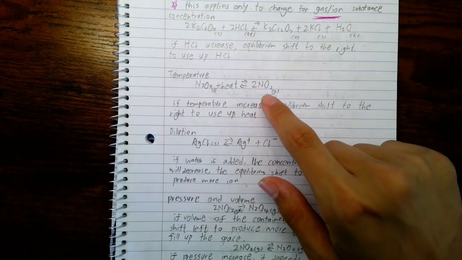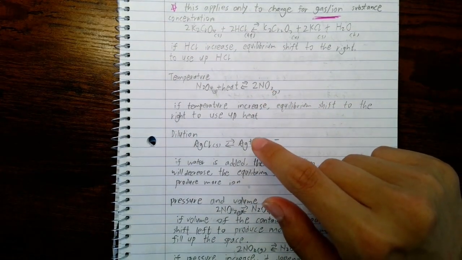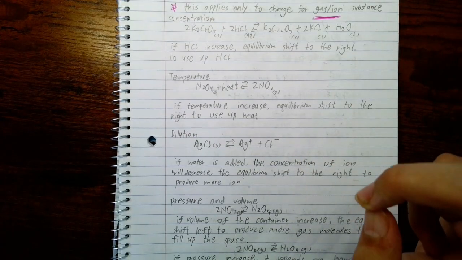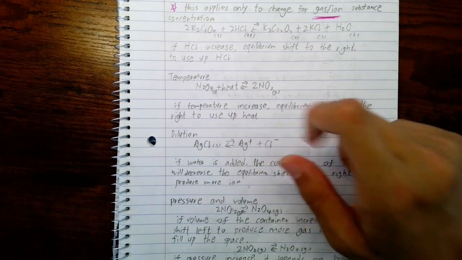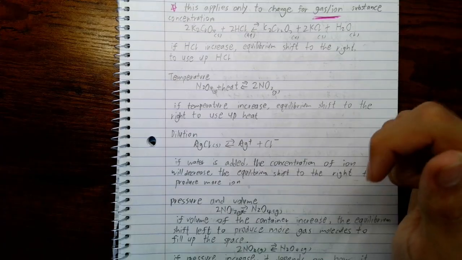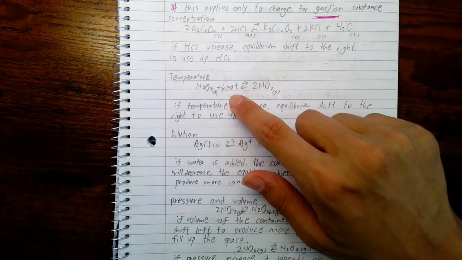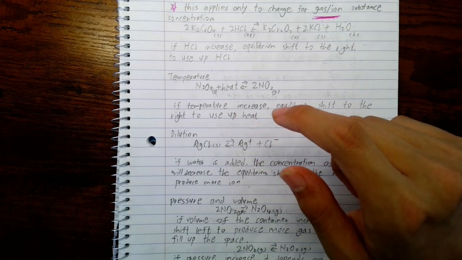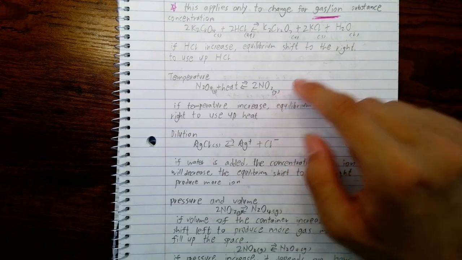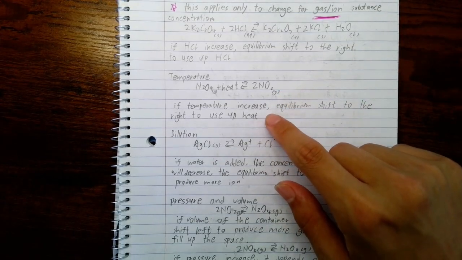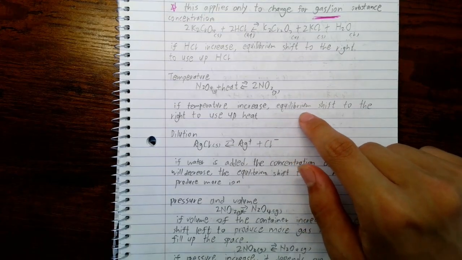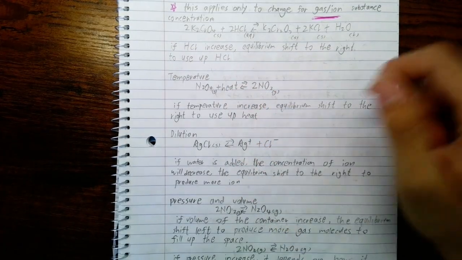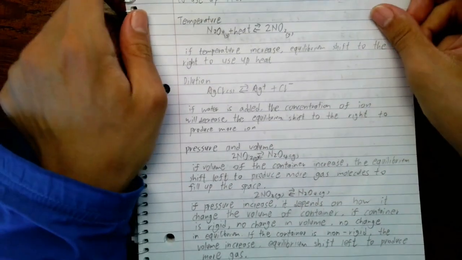Let's take a look at temperature. Here there are two different scenarios. It depends on whether the reaction is exothermic or endothermic, and you write the heat on the corresponding side. Remember, if this is endothermic, the heat will show up on the reactant side. If this is exothermic, the heat will show up on the product side. If the temperature increases, the equilibrium in this case will shift to the right in order to use up this extra heat. And then we have dilution.